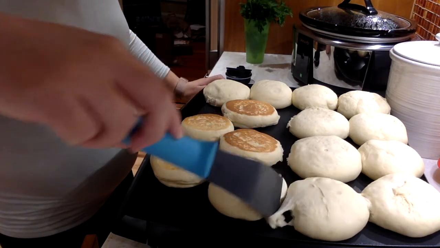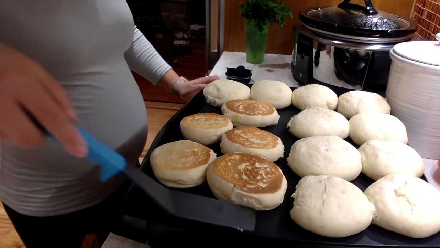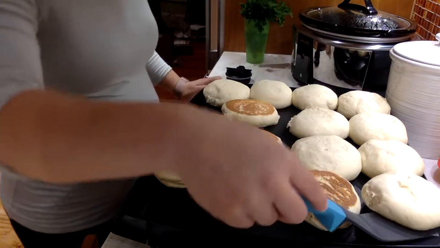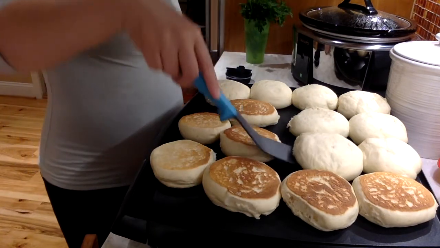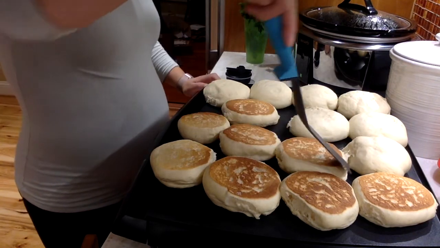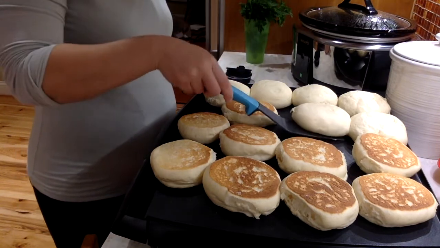All right. I had started it at about 250, 300. I think that might have been a little too high, so I actually turned it down to about 200 because, like I said, I want to make sure that the insides are fully cooked as well. So just flip these all over just like they were pancakes.